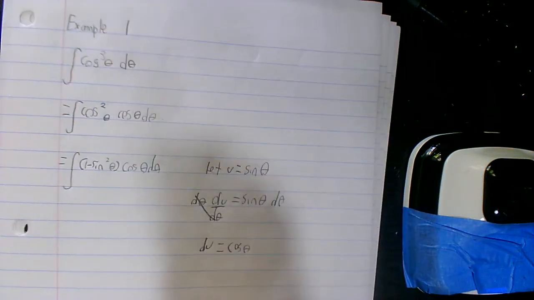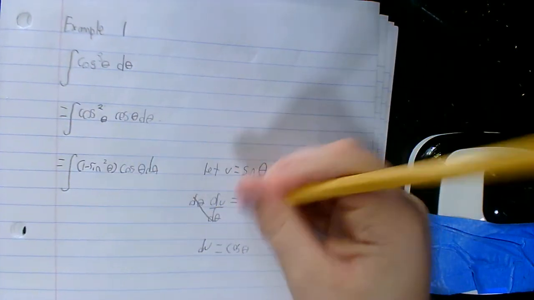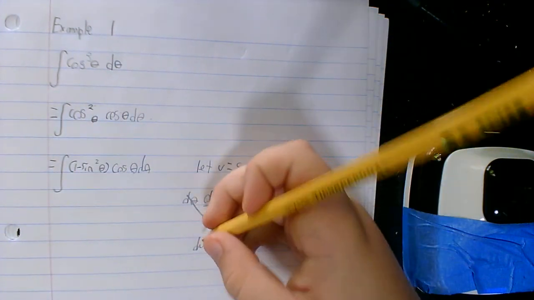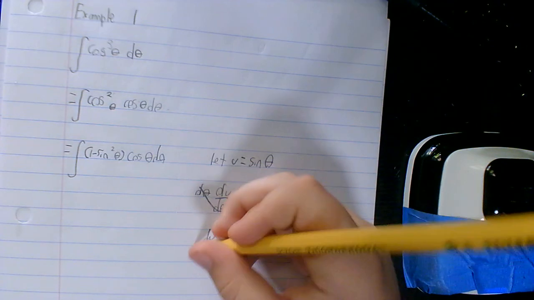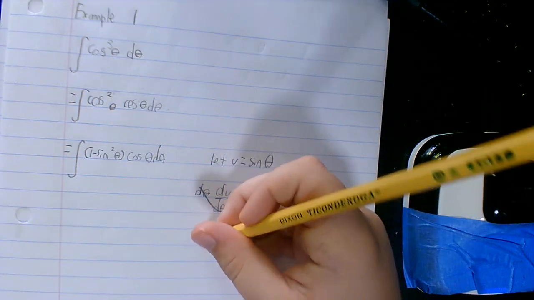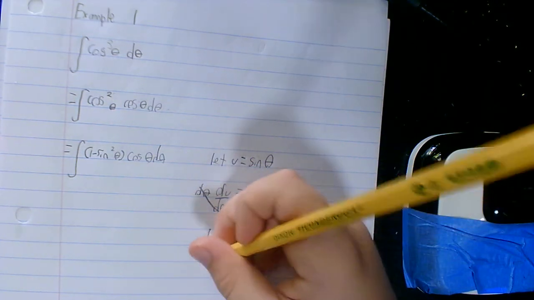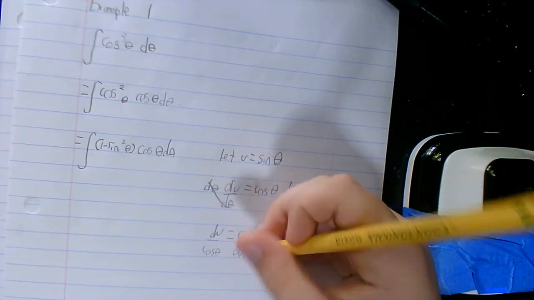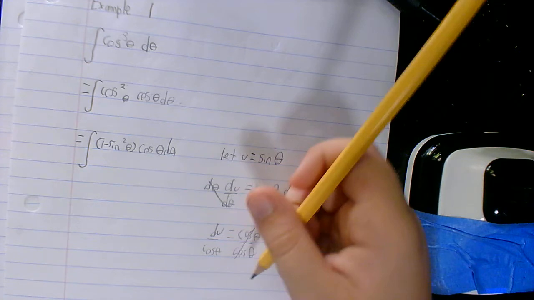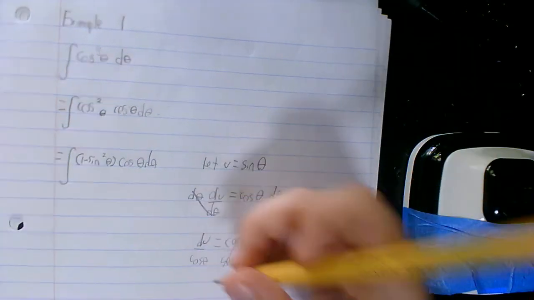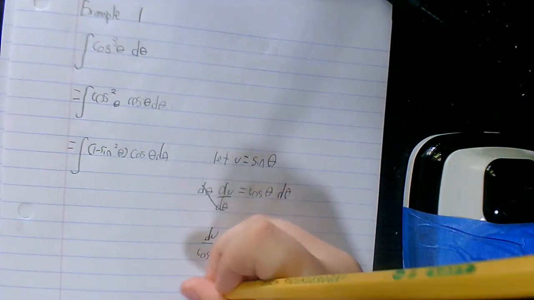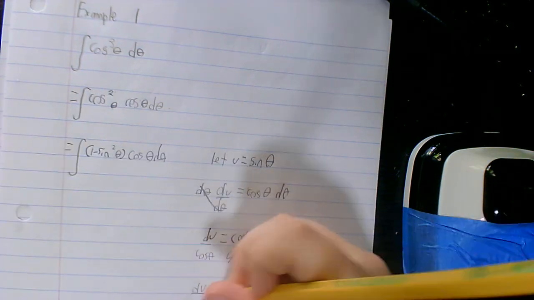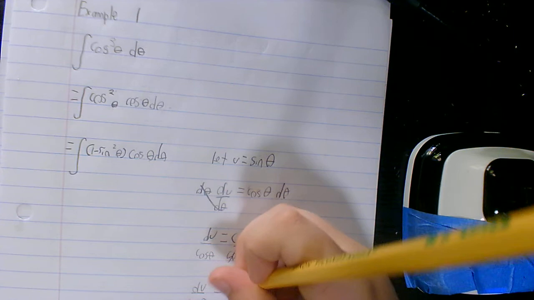Oh, and this is cosine, sorry. And so these are over cosine of theta, and these cancel out, so we're left with du over cosine of theta equals d theta.